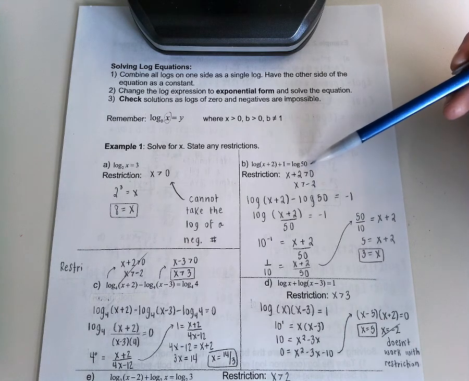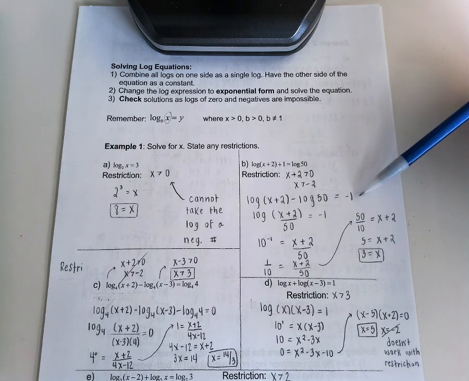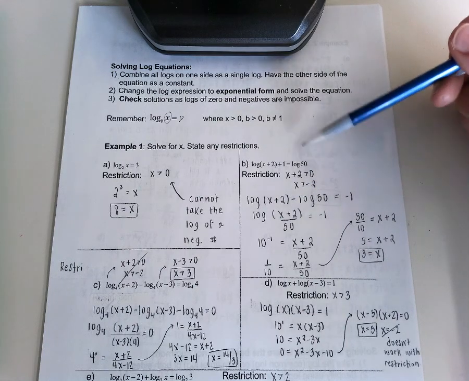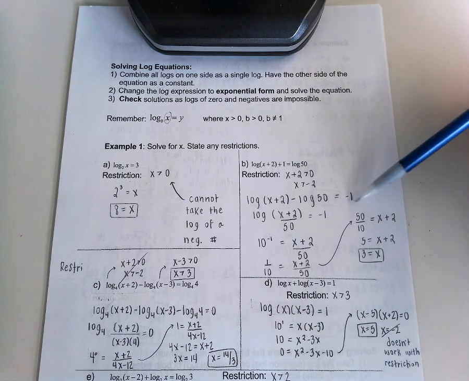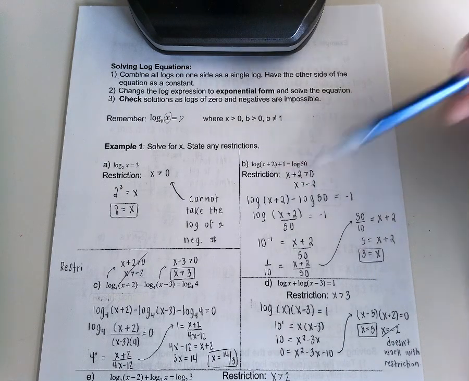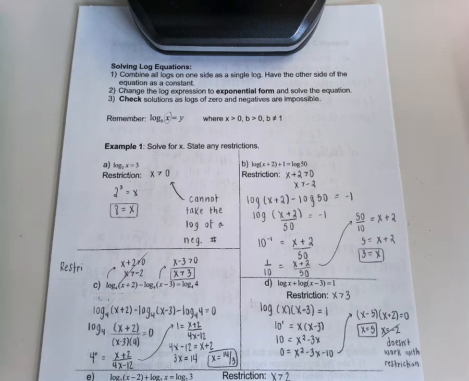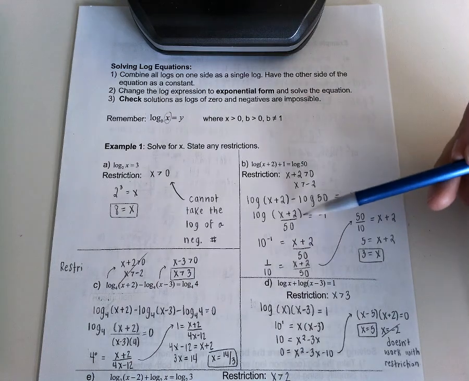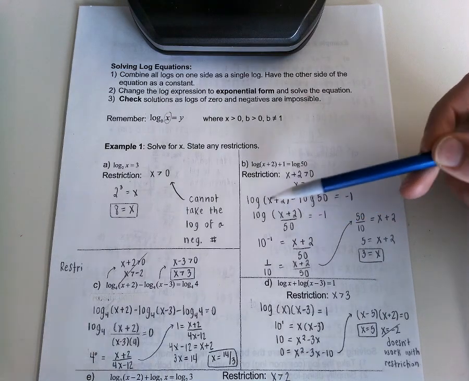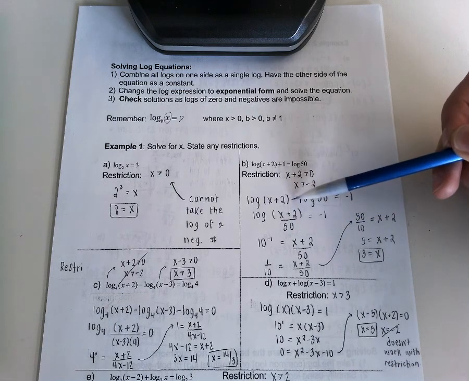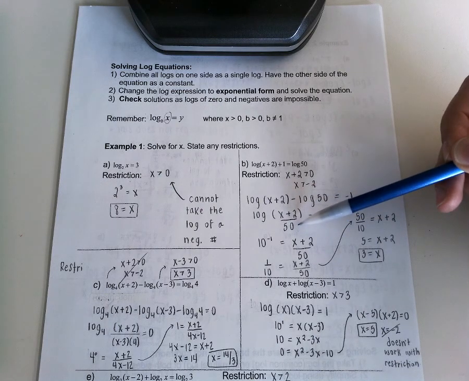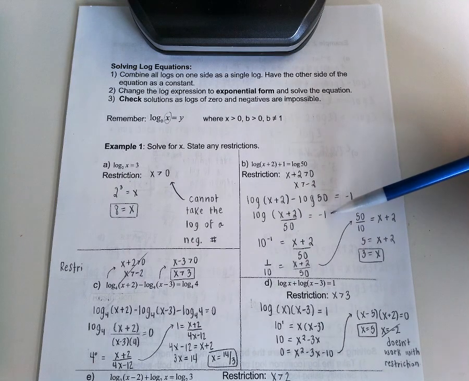So from there, I'm going to start solving. I'm going to gather all the logs onto one side of the equation. So I subtract log 50 from the left side, and then I subtract 1 from the right side. So I get log of x plus 2 minus log 50 equals negative 1. Then I used log laws to combine these. So x plus 2 divided by 50, because this is subtraction, we'll divide by 50. And then the other side is just negative 1.